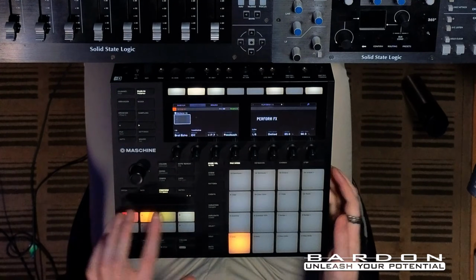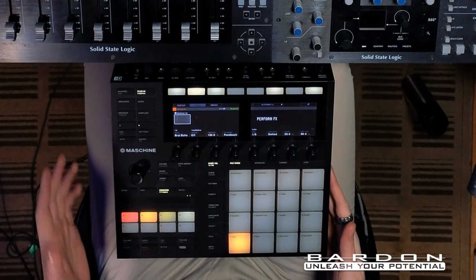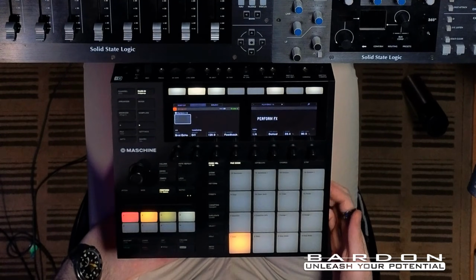The thing is this. These Perform FX, the use of the strip itself and these very wonky and funky sound effects are only available to you on a group, not on a sound. Is that a limitation? Not necessarily. You've gotta be clever.